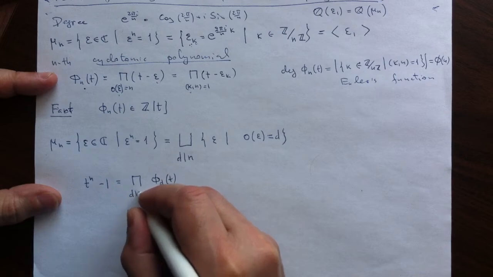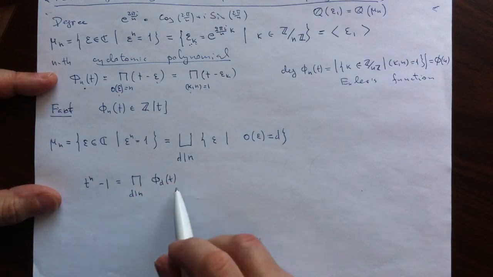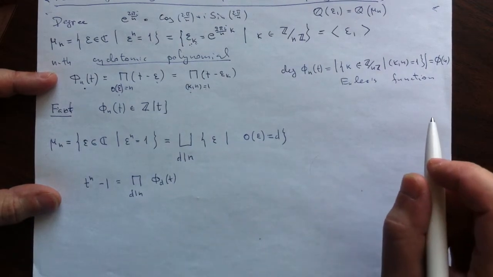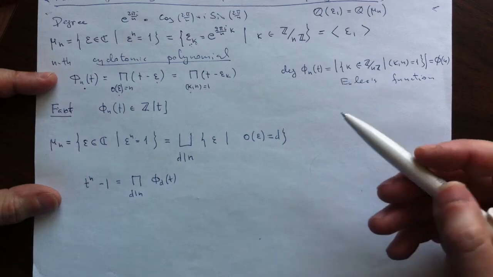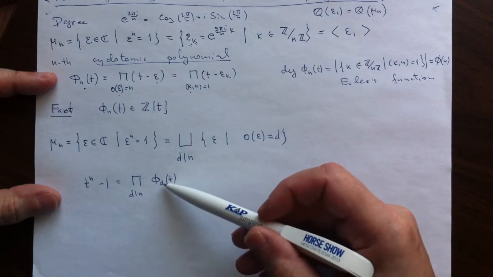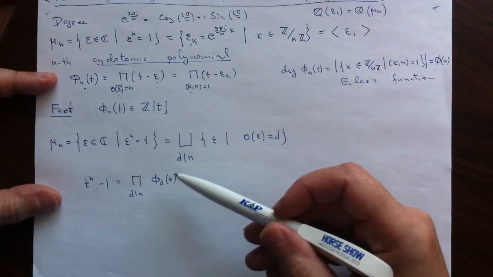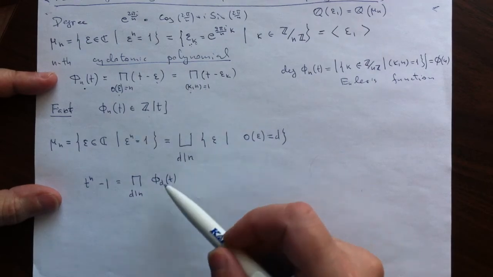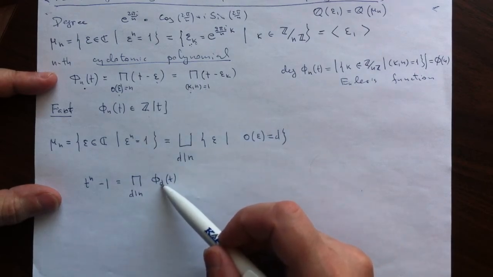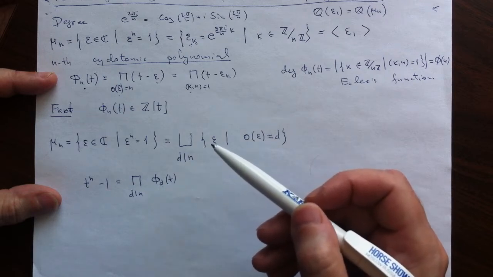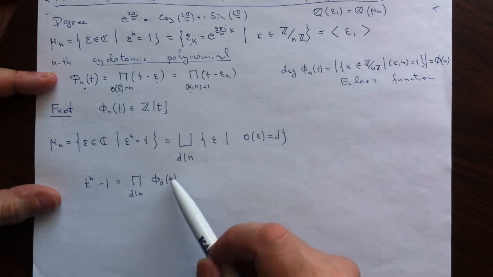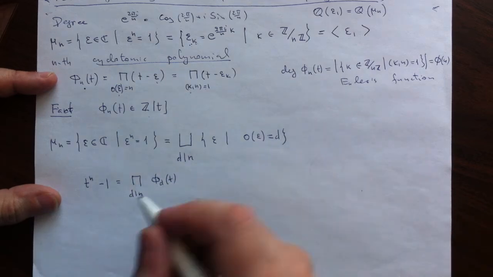And then we'll have the easy formula that t to the n minus 1 is the product of all cyclotomic polynomials for divisors of n. And then I could run simple induction just by the size of d, assuming that we already have this fact verified, and then checking that the last one, phi sub n, will have to be with integer coefficients, because it will be fitting into this product formula.